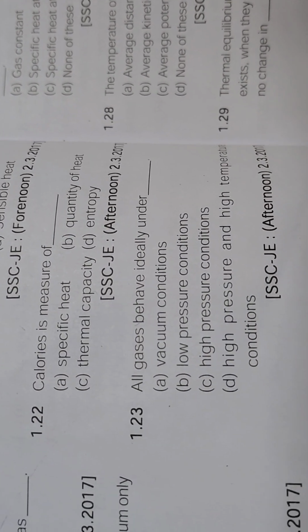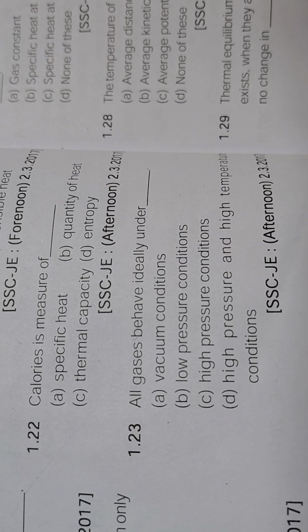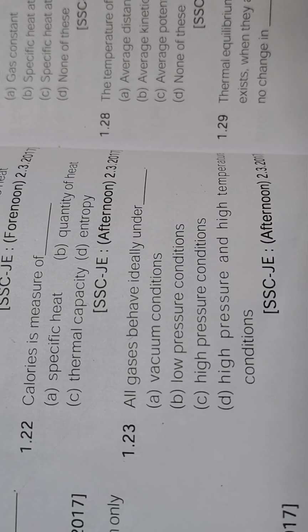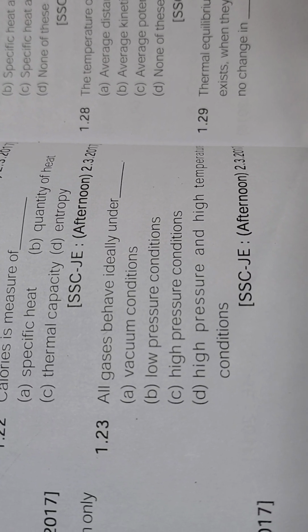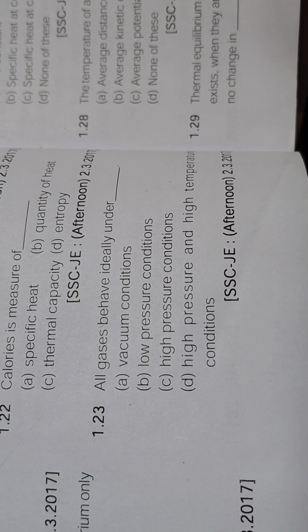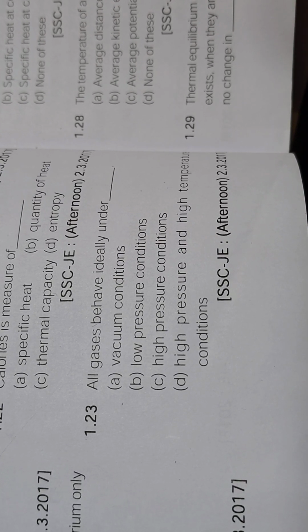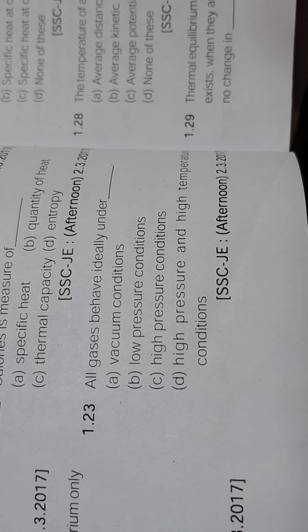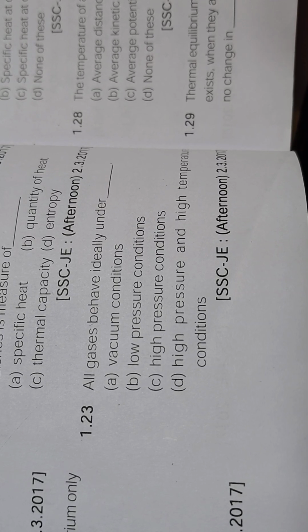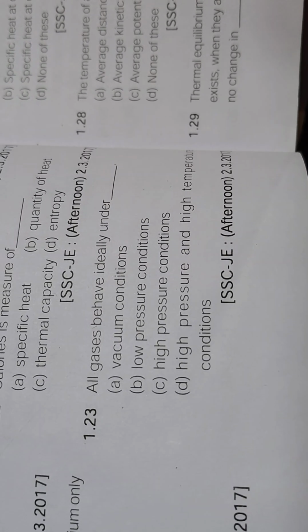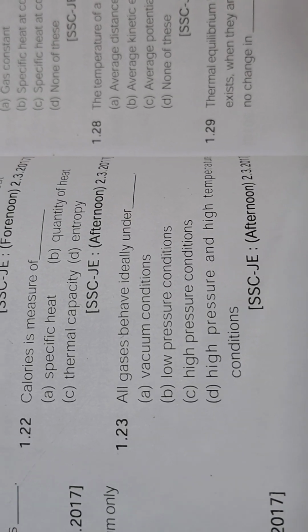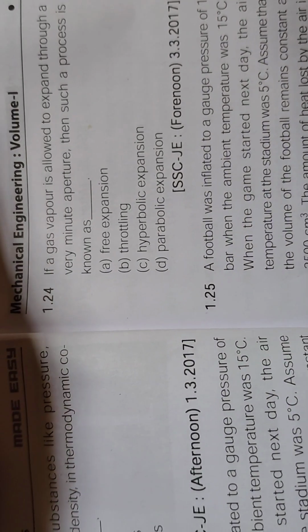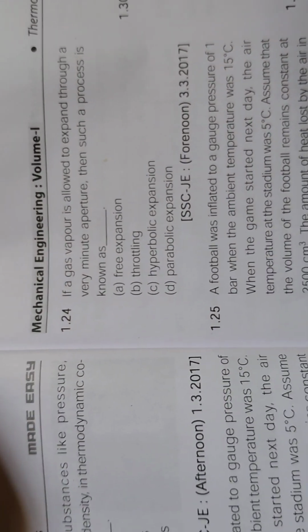All gases behave ideally under low pressure condition, because pressure is low and temperature is high, but here only one condition matches. In option D, there is high pressure and high temperature, but not low pressure. All gases behave ideally under low pressure and high temperature. Come to the next one. Let's finish this. Thank you.